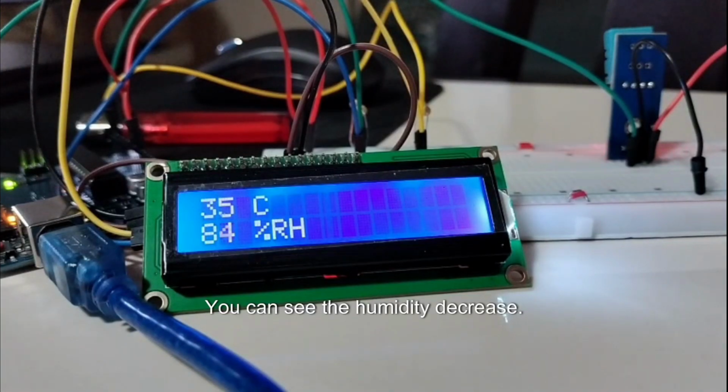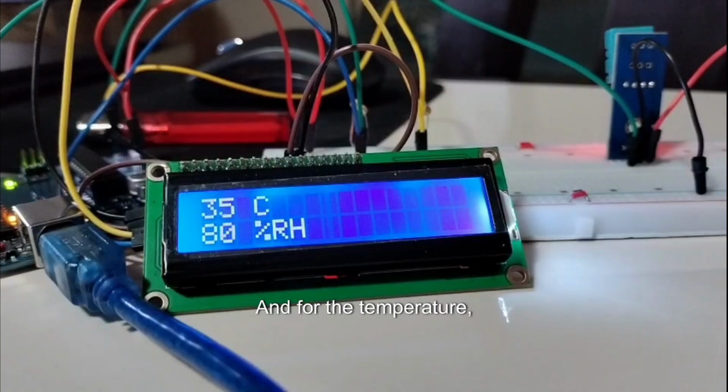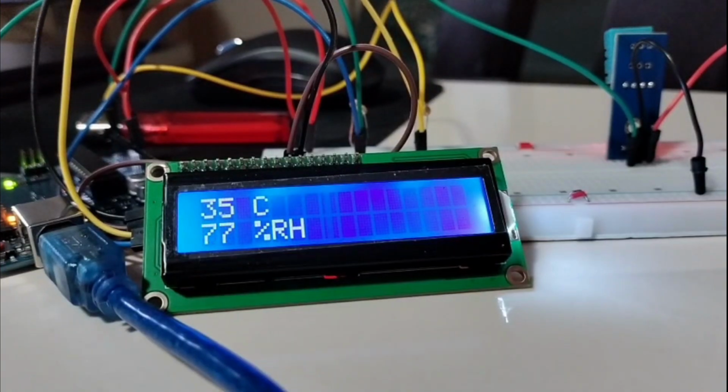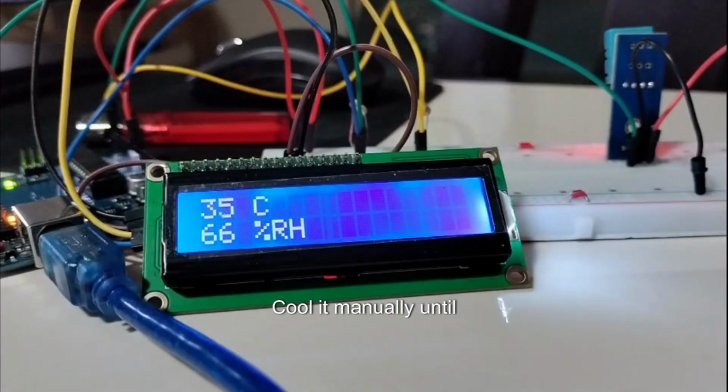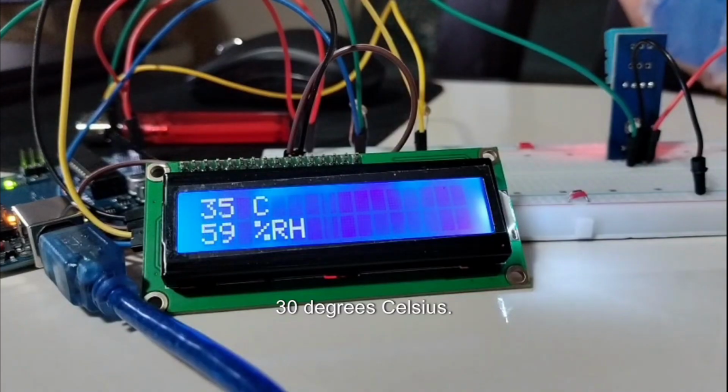You can see the humidity has increased, and for the temperature, since the room is very hot, I will have to cool it manually until it drops to about 30 degrees Celsius.